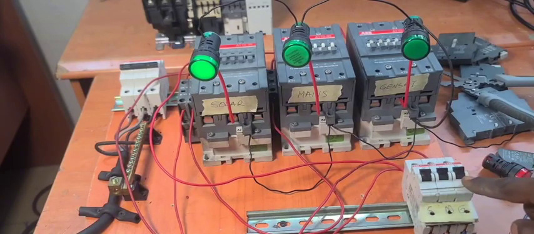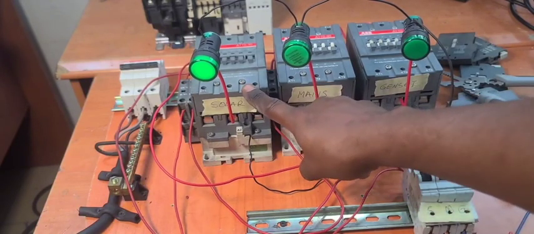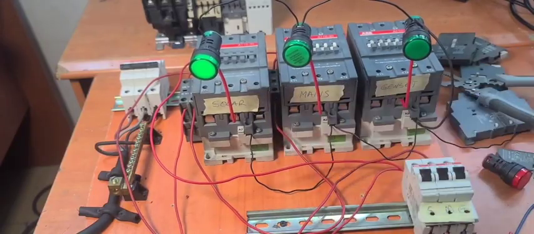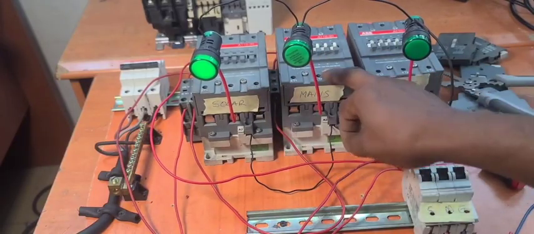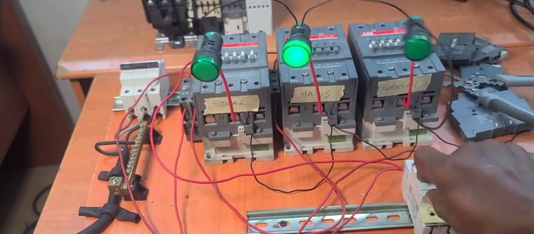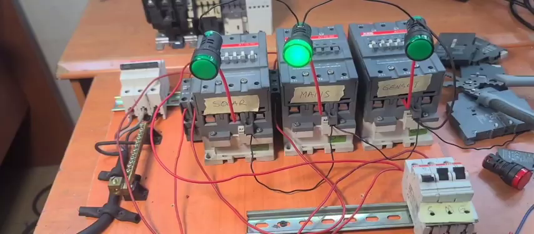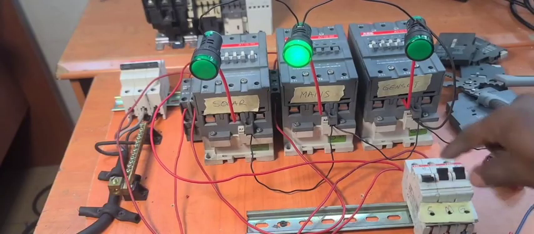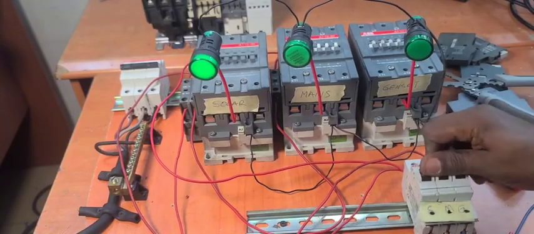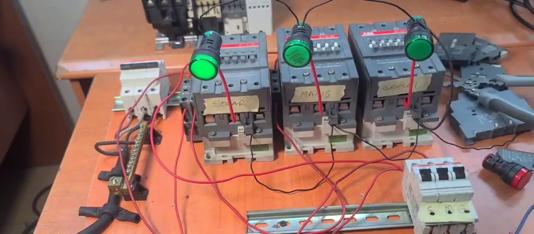Everything here is on. This is the only one you are going to be using by default because solar is our priority source. Mains can only work when solar fails. If solar fails this way, mains takes over. And then if mains fails, generator takes over. If everything is on, solar takes over.